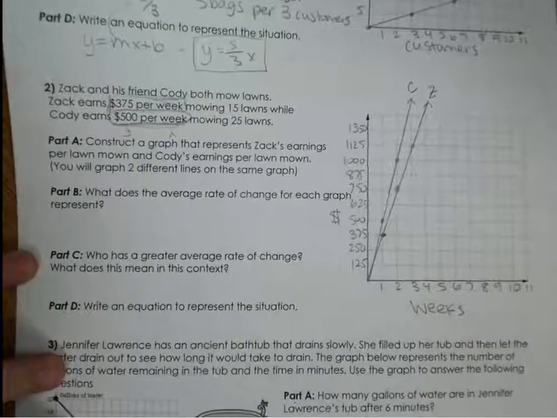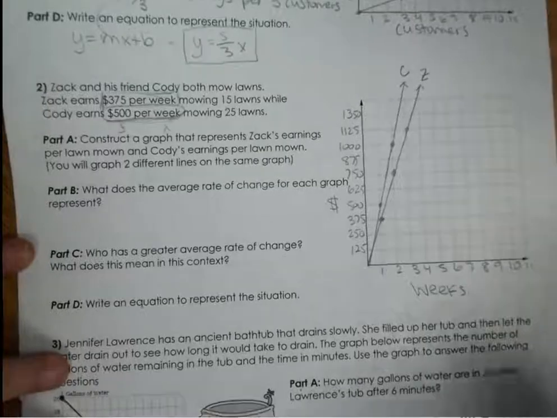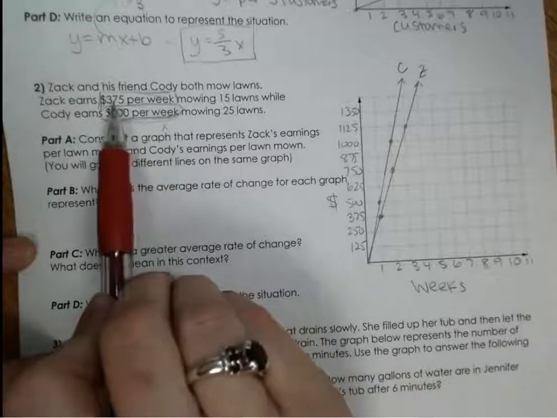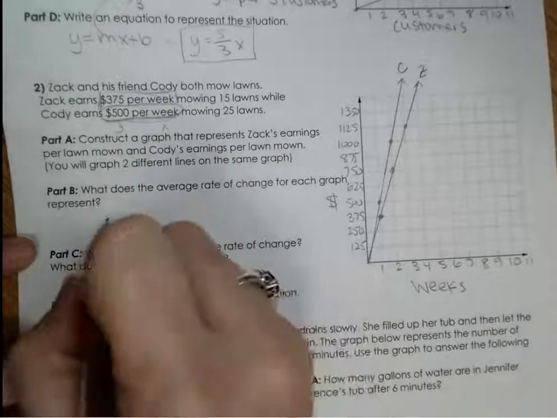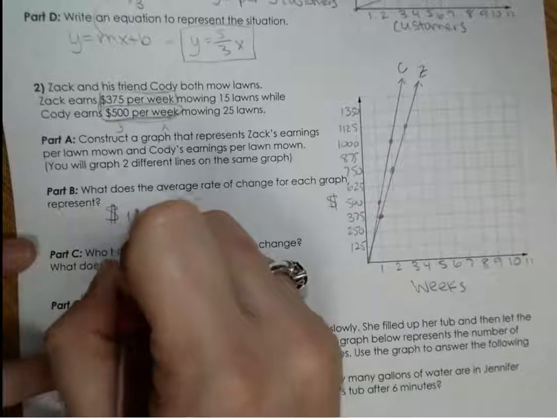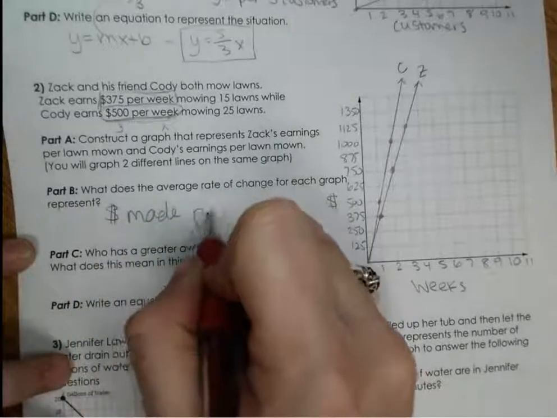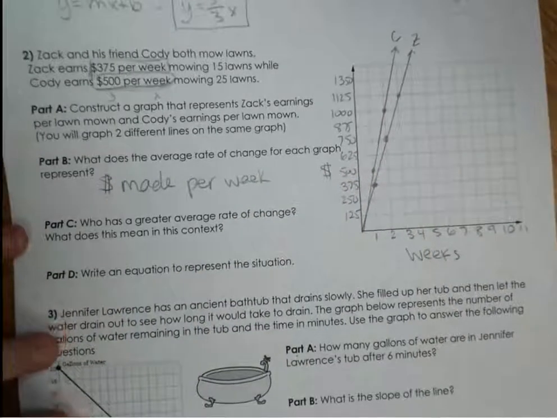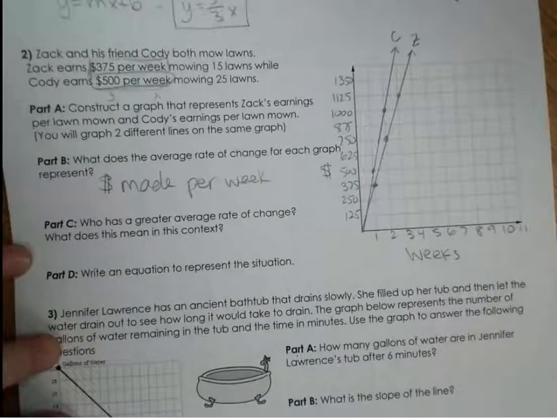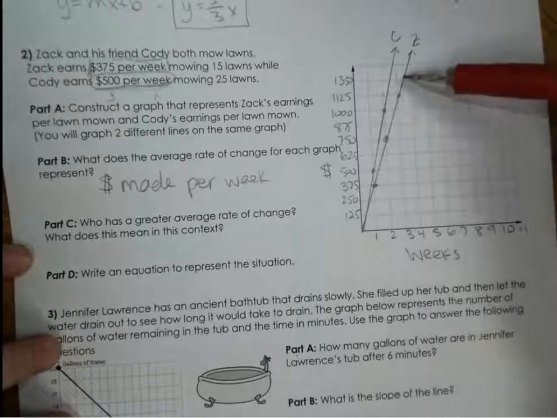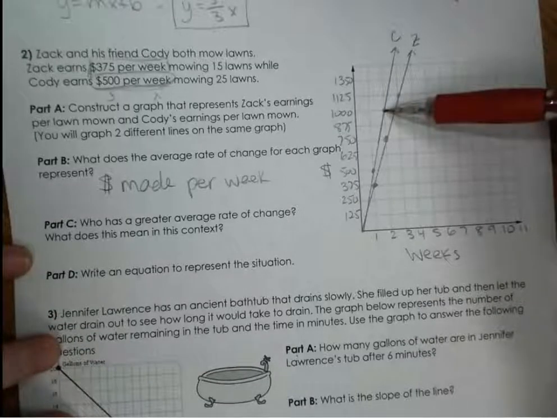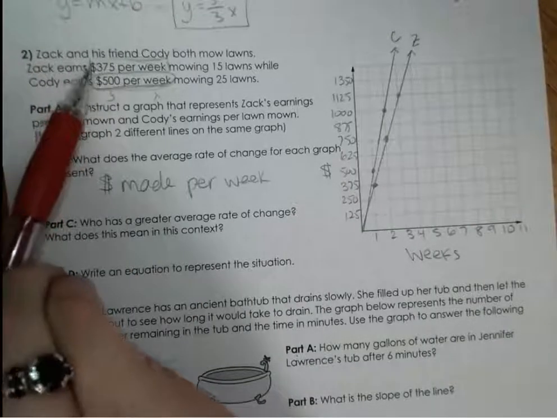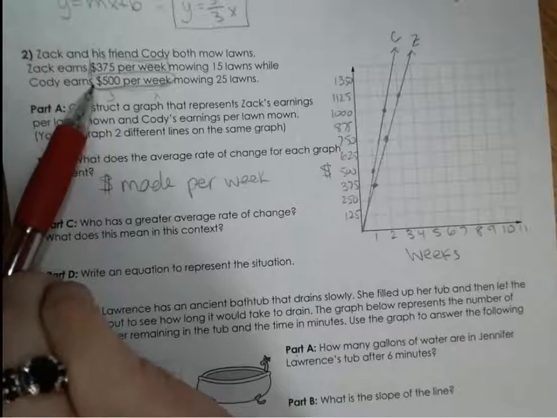What does the average rate of change for each graph represent? Okay, so my rate of change, remember it told me up here, it is money per week. It is the money they made, so money made per week. All right, who has the greater rate of change? Well, looking at these two graphs, we see Cody's graph is steeper, which means his rate of change is higher. We can also see it in the description. Zach was only $375, Cody is $500.